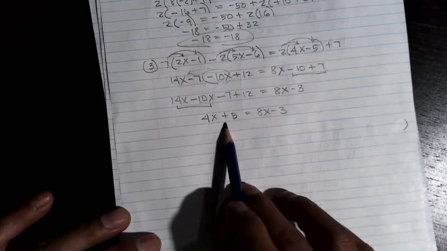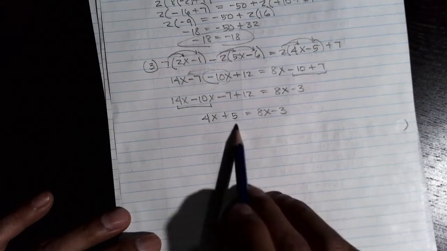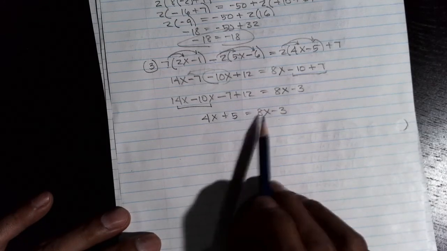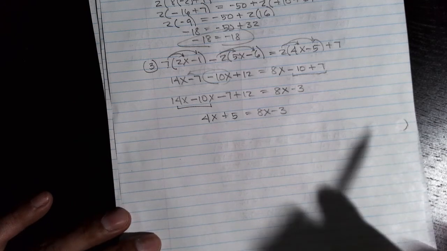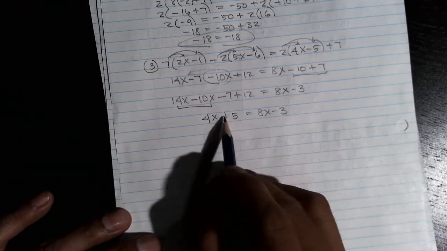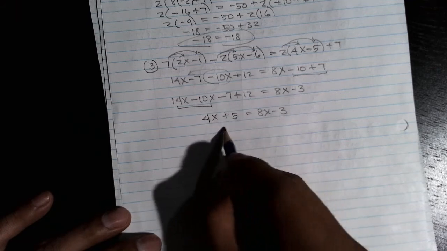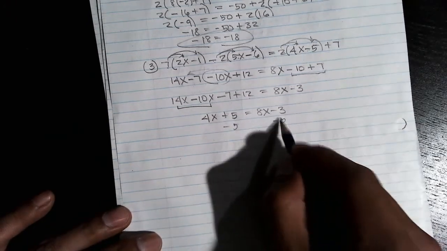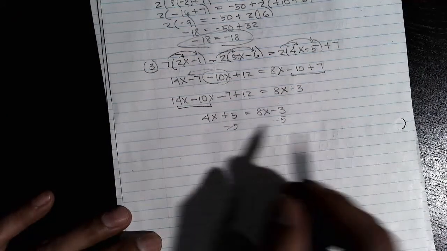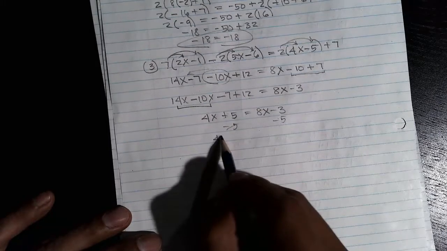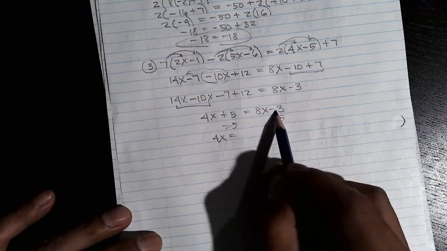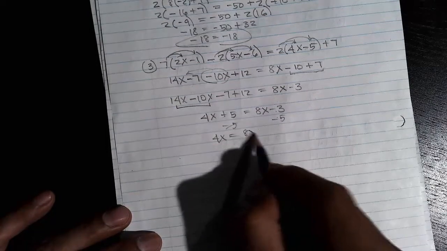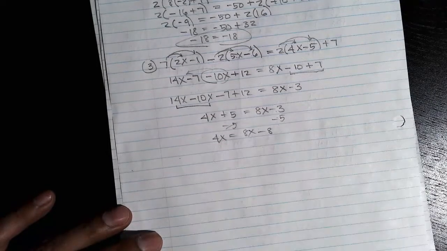And so now, once again, we have variables on both sides, which I think is solving equations 5, I believe. Okay, so I want to get rid of this plus 5 here, so we're going to minus 5 on both sides. Gets rid of this positive 5 on this side, leaving us 4x on this side. And over here is negative 3 minus 5, which is negative 8.